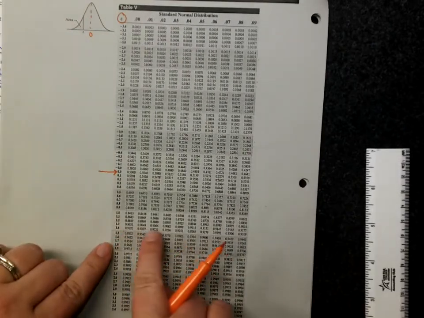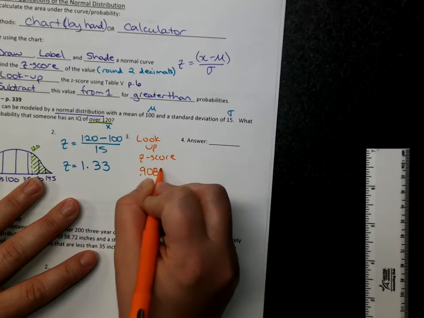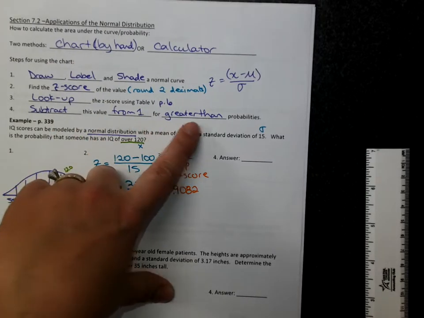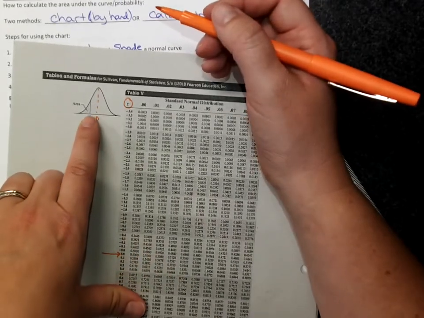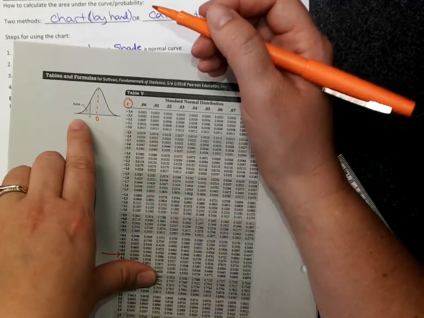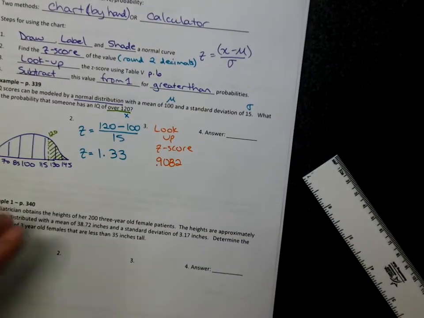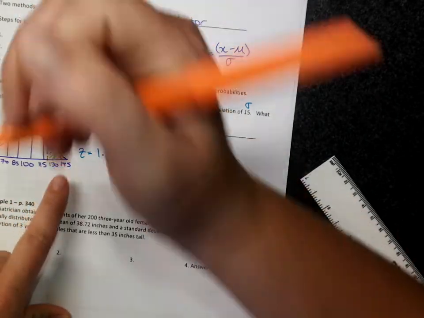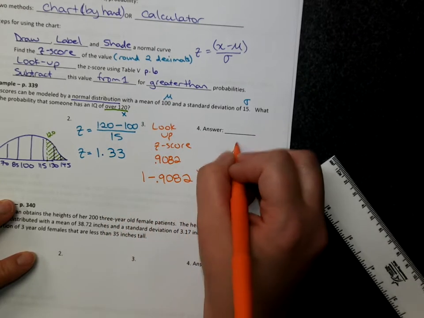Oh, I already forgot the number, 0.9082. Alright, and it says you might have to subtract that value from 1 for greater than probabilities. So if you notice on the little picture at the top of page 6, it shades it to the left. That's telling you that all of these probabilities are to the left, kind of like your calculator at the binomial CDF always goes from 0. So because it's to the left and we want what's shaded to the right of 120, we have to do 1 minus that number, and that is our answer.